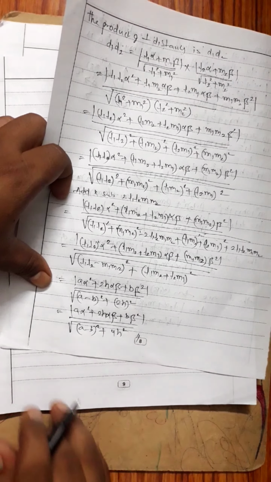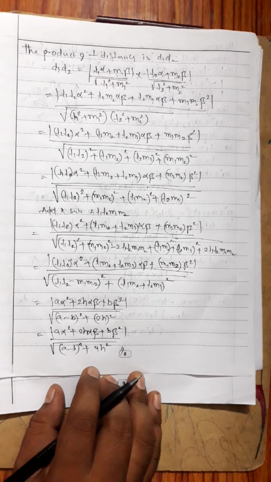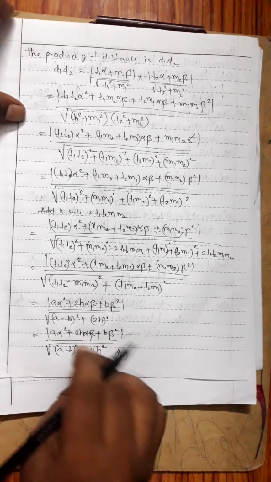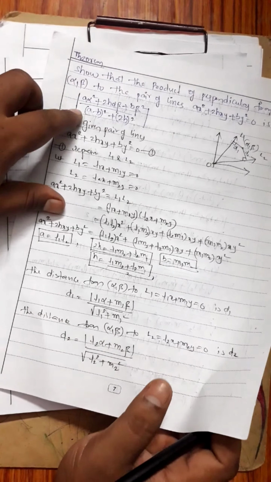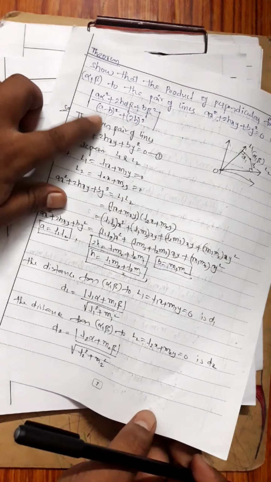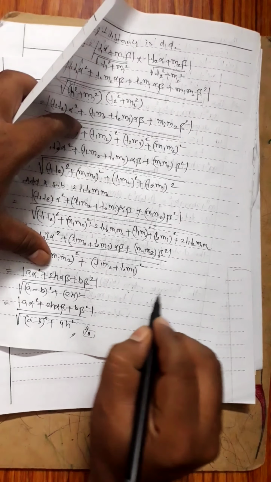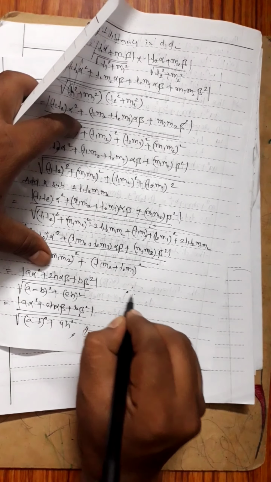This is the product of the distances from alpha beta to the given two lines. So we have to prove this: a alpha square plus 2h alpha beta plus b beta square, and by a minus b whole square plus 4h square. We should write the conclusion.